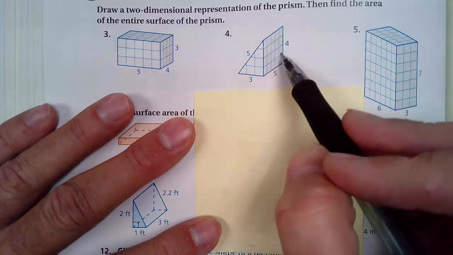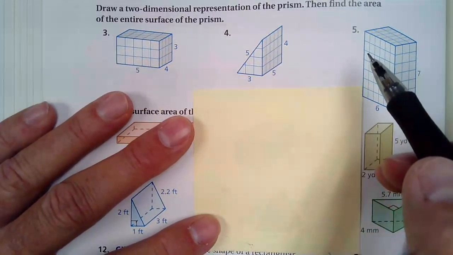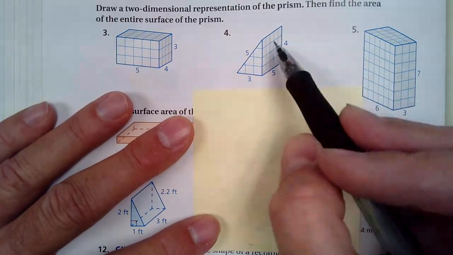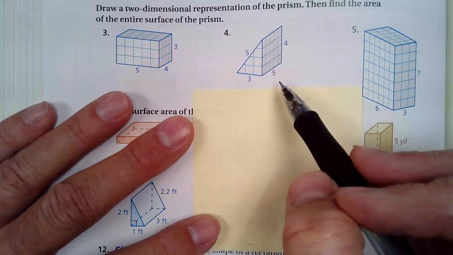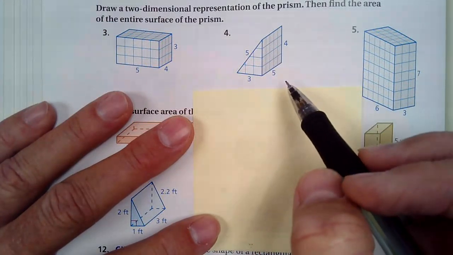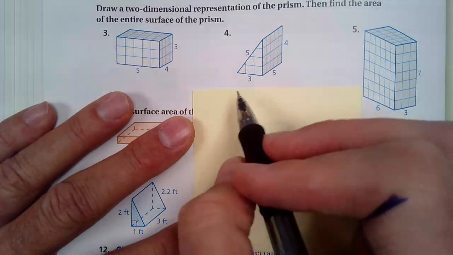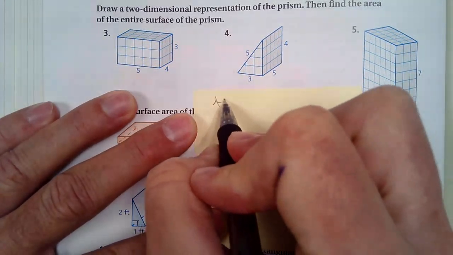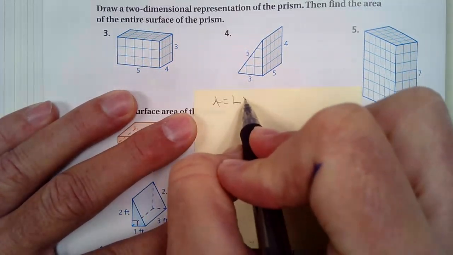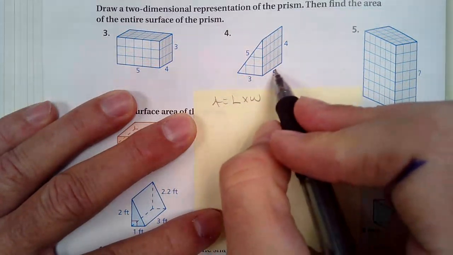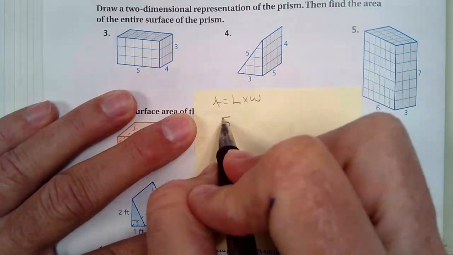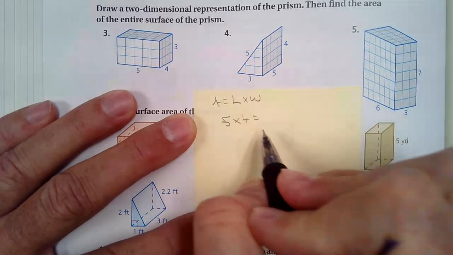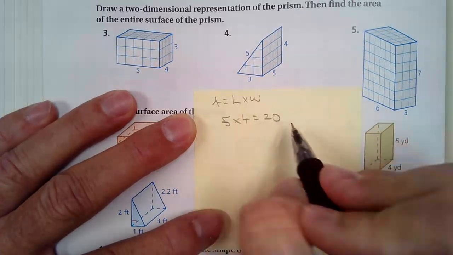Well, right, but I'm asking what are the dimensions of it? How do you figure out the area of this right here? Right. Yeah, exactly. Okay, so area is, as she just said, length times width. And so she said it'd be 5 times 4. And 5 times 4 equals 20.